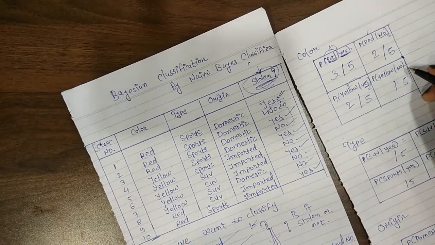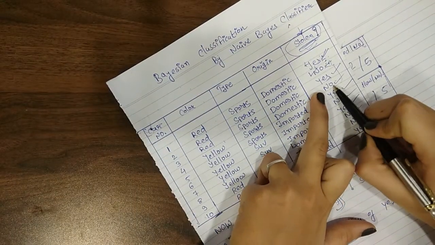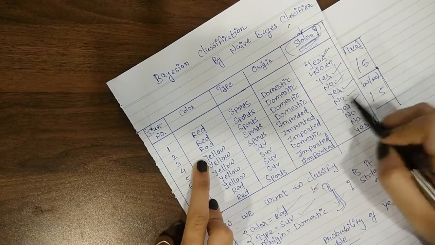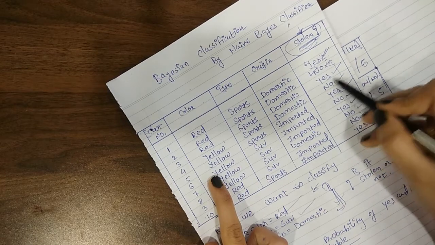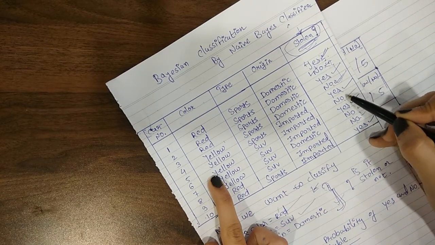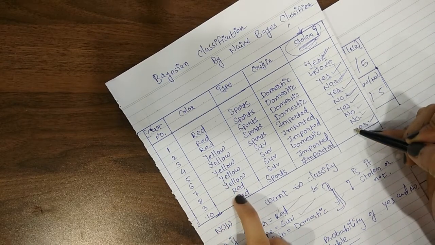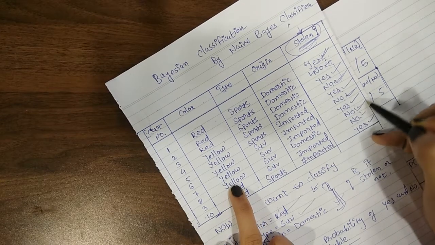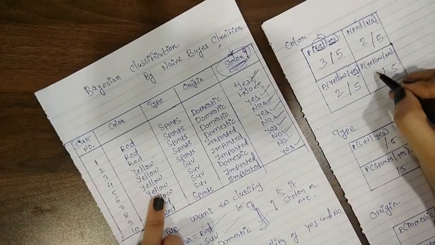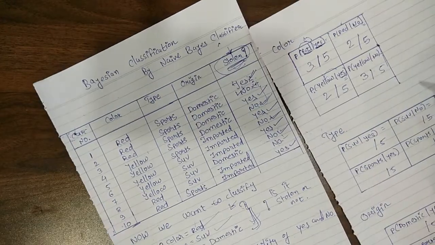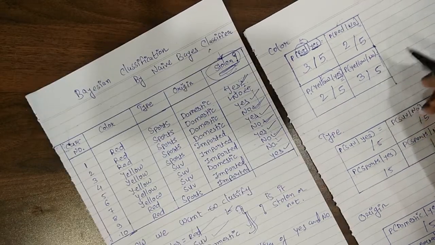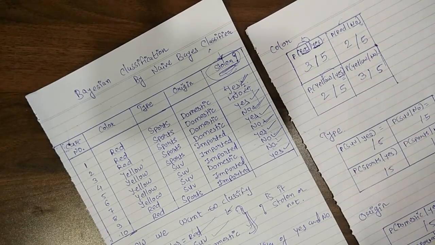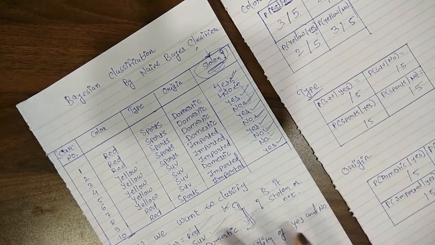Same as in this no, there are possibilities of stolen is no, color is yellow, no, color is yellow, and this no and color is yellow. So there are 3 data sets where stolen is no and color is yellow. So this is how the first table is calculated. Same as in the type.